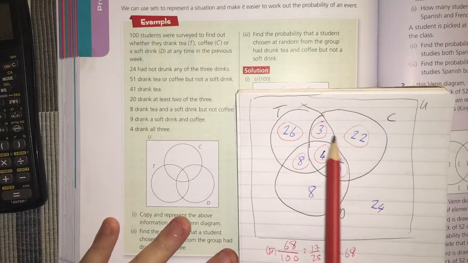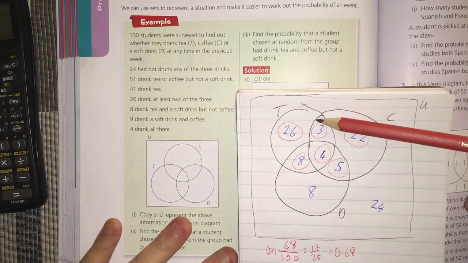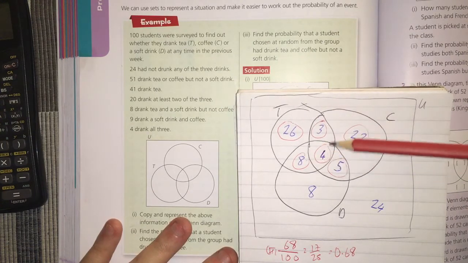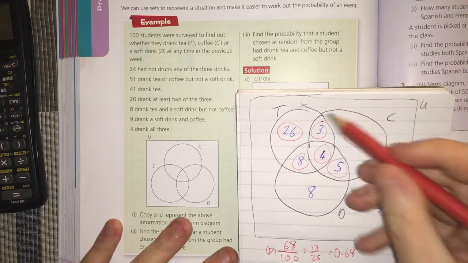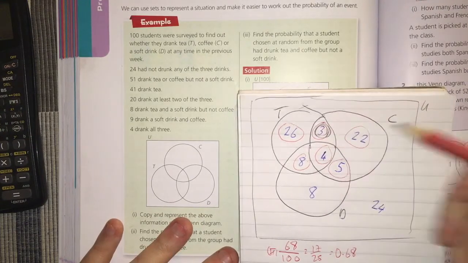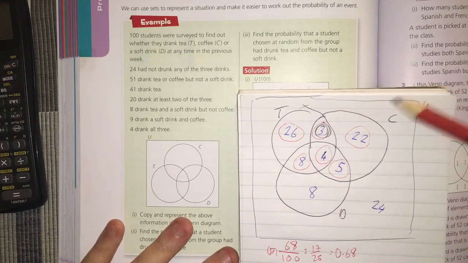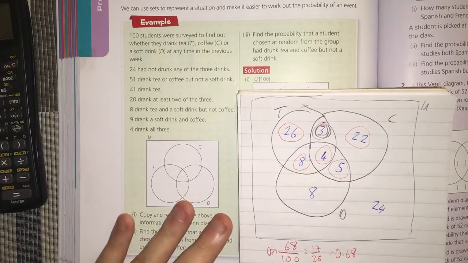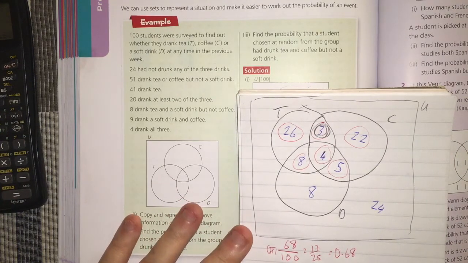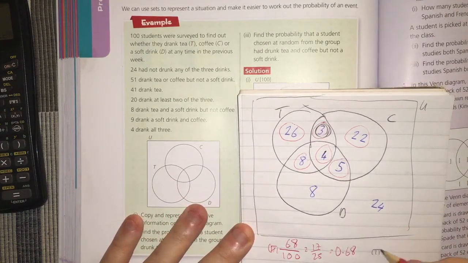So tea and coffee is this overlap here, but not a soft drink kicks these 4 out. So you're just looking at these 3 people here. Tea and coffee would suggest both to me. So that is 3 out of, you've chosen from the entire group, so you're choosing from the 100.